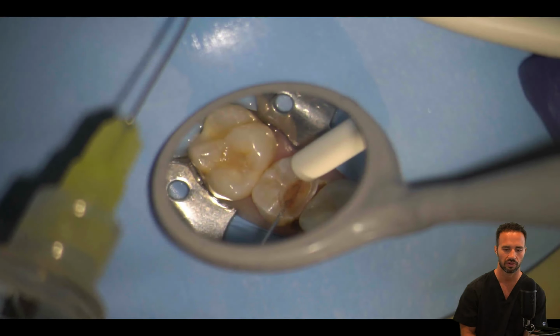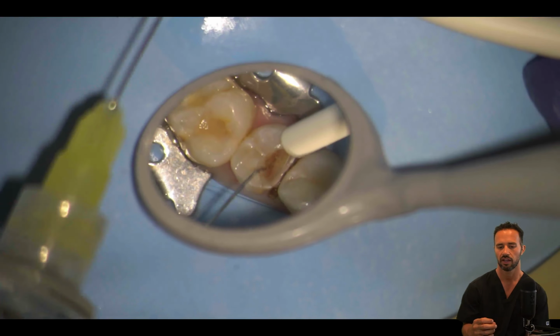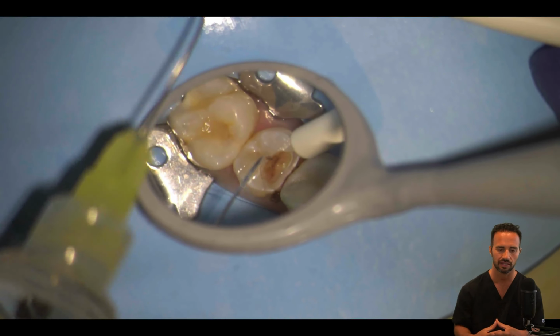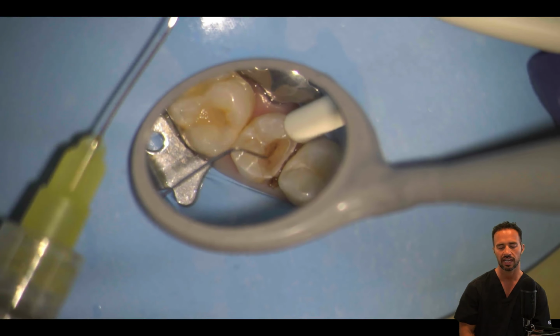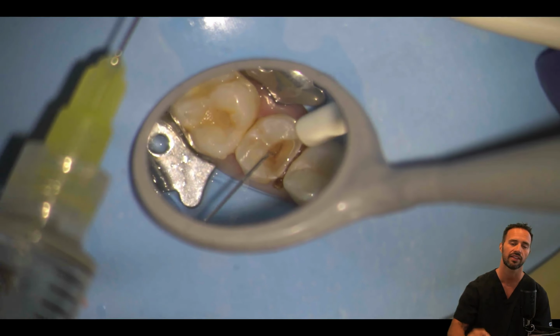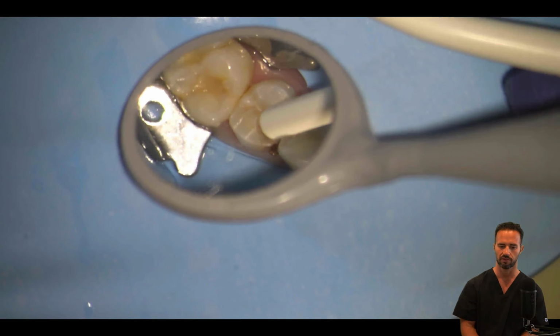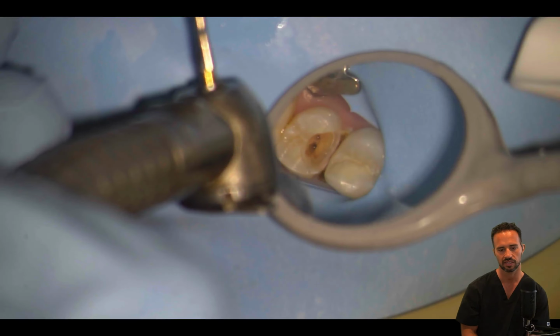So a little sodium hypochlorite here. Just be very careful because you don't have that airtight rubber dam isolation yet, because you don't have the Opal Dam Green material on there, to not let any sodium hypochlorite get into the patient's mouth. All right, so that looks, we get a nice sense of what the case looks like now.